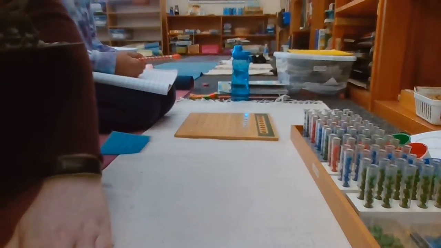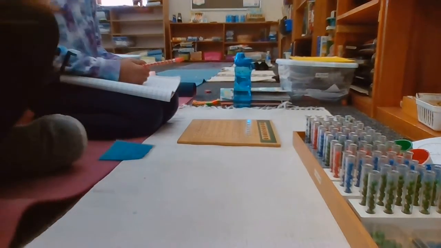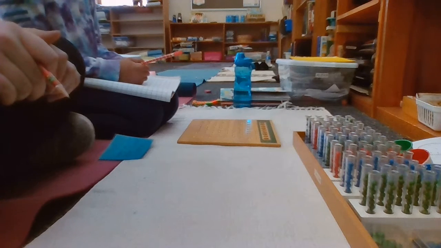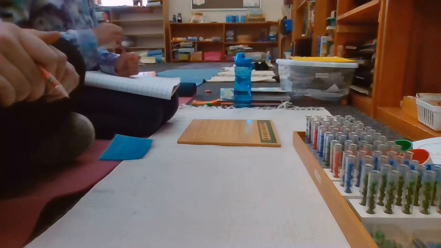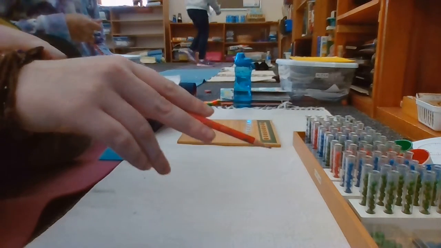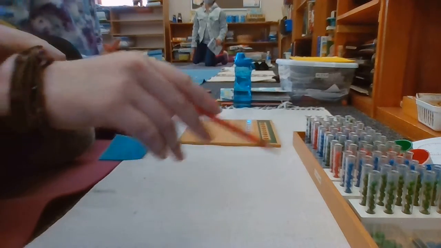Okay, this is Alexa doing her test tube lesson. Okay, so these are the test tubes. What do you notice about the test tubes? They have their beads and their Skittles. There's beads in their Skittles, so you recognize the Skittles from the stamp game. Yeah. And then we have the beads.